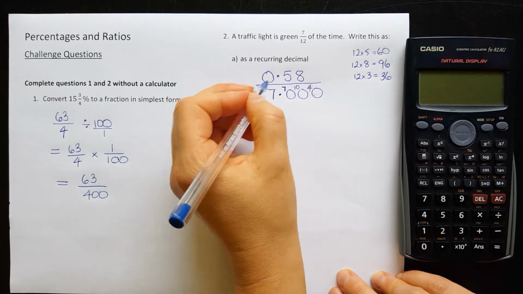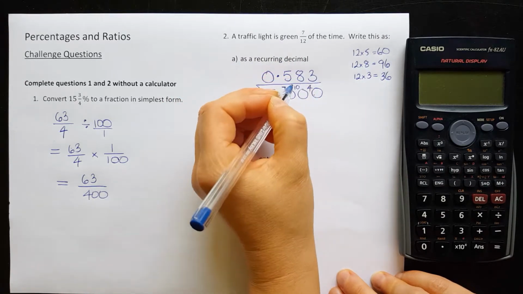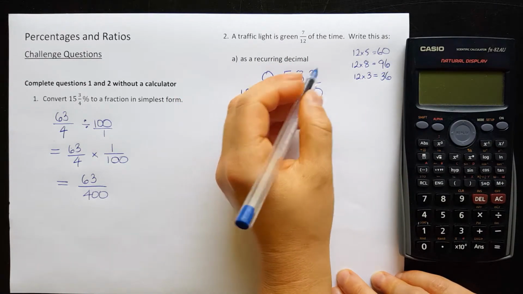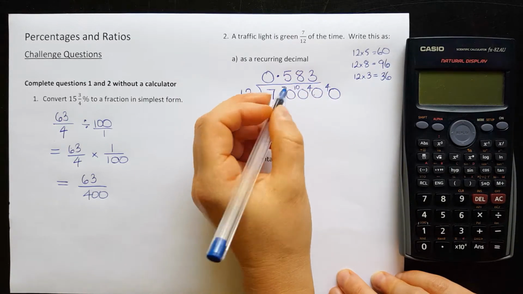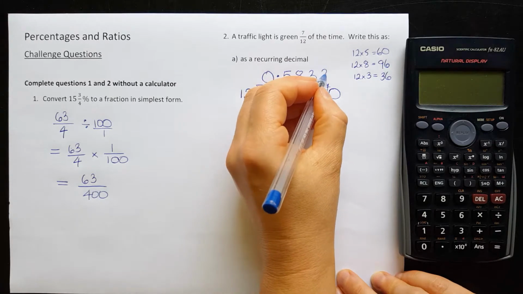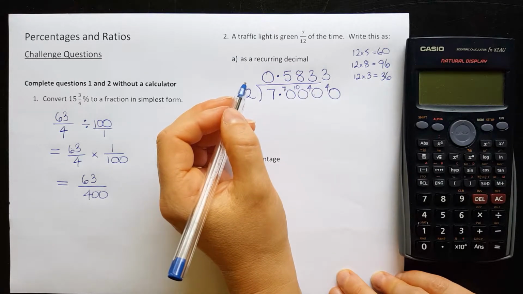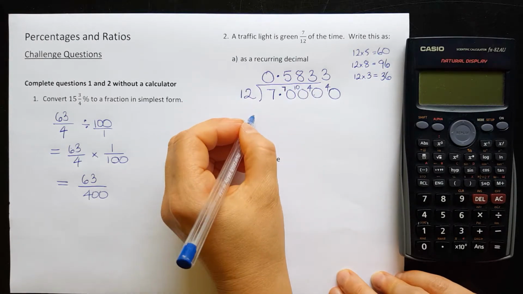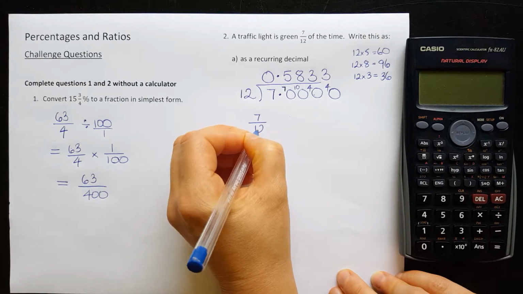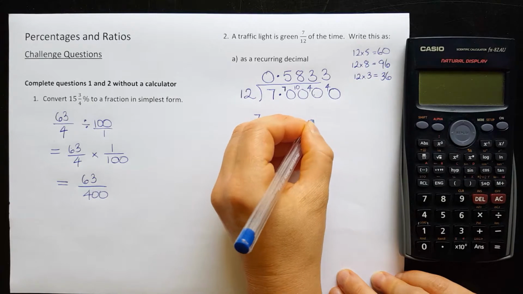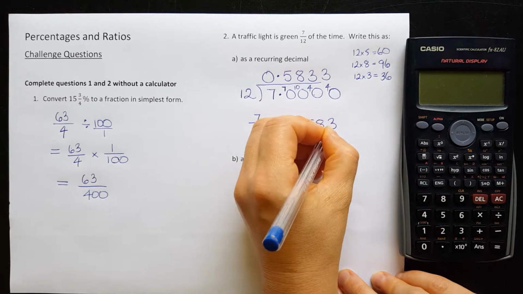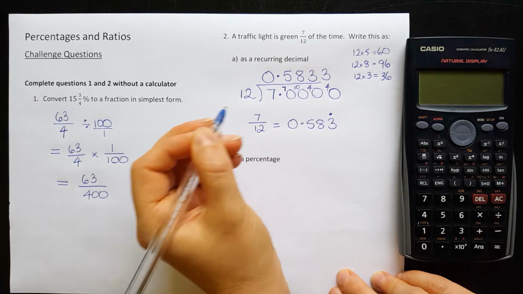So we can go 3 times with a remainder of 4. So that's actually going to put another 0 down here and it's going to be another 4. And if I keep doing that, that's going to keep repeating, isn't it? So there's my decimal. 7 over 12 is actually equal to 0.58 and the 3 is repeating.